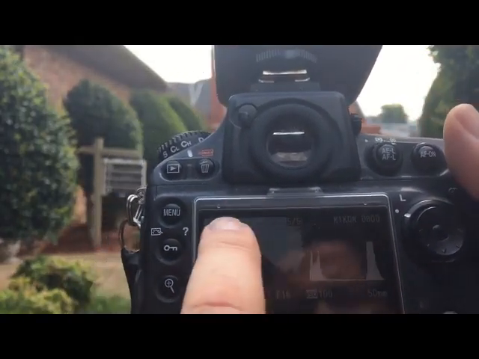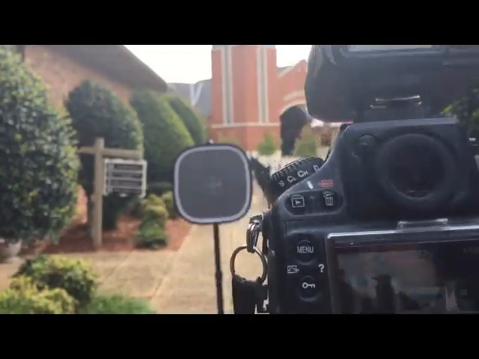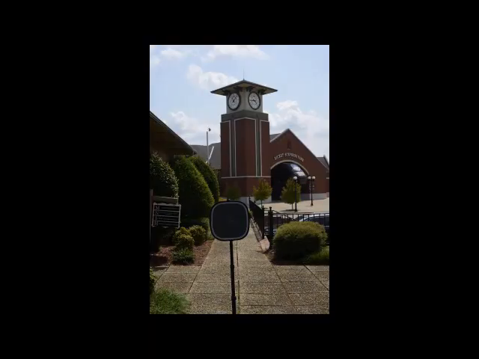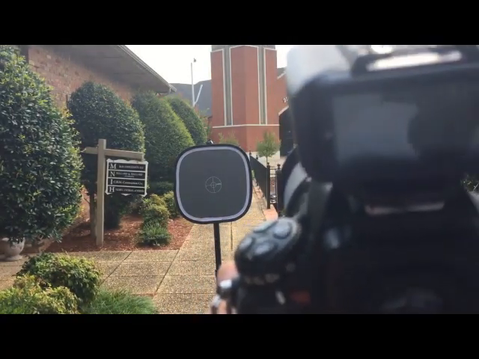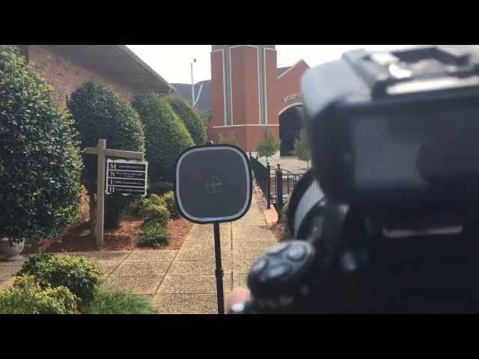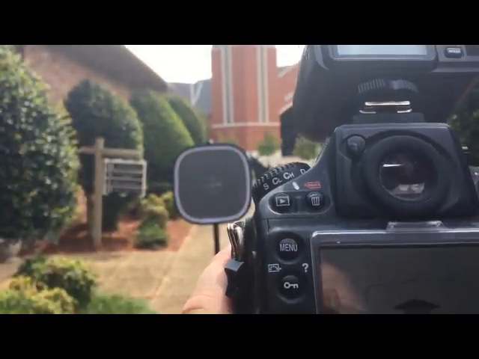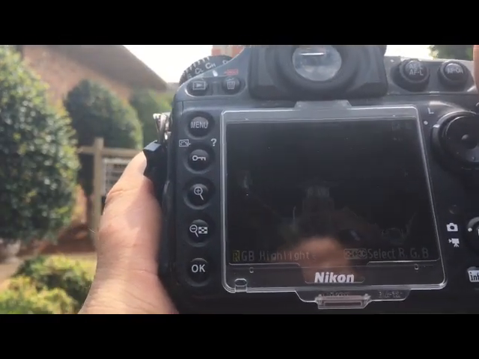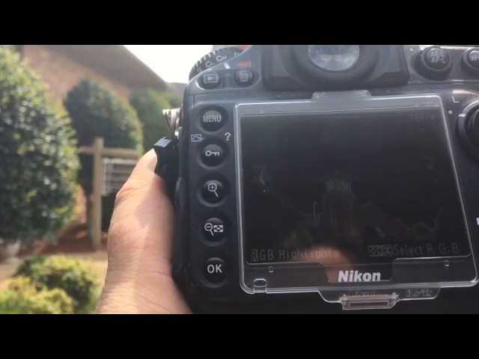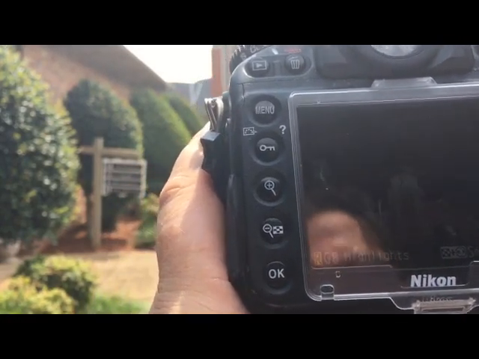My sky is nice and blue. My clouds are nice and white. It's right off the edge of the histogram. Of course, if I used a wider aperture and shoot, my sky turns white, and if I have my blinkies or highlight warnings on, they are flashing. That's warning me, dude, your background's overexposed.